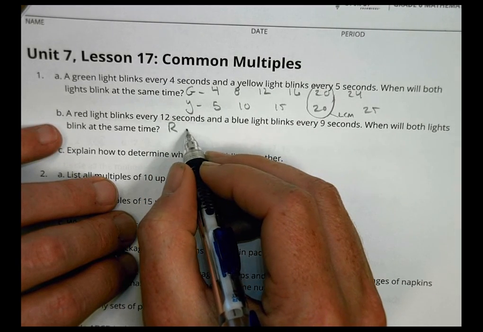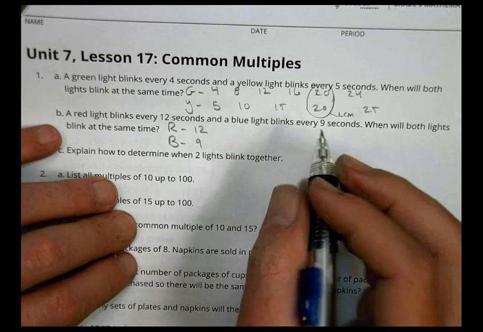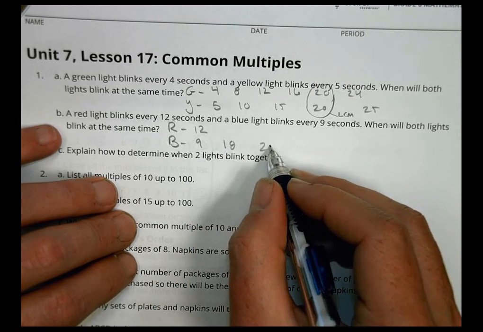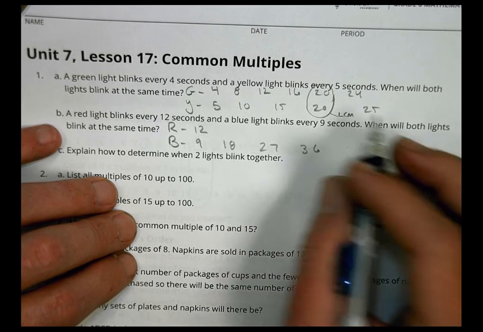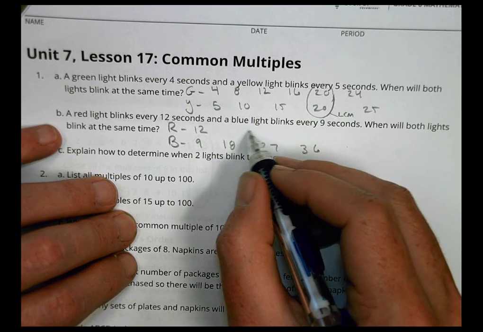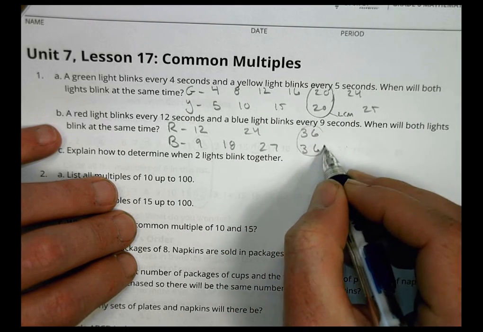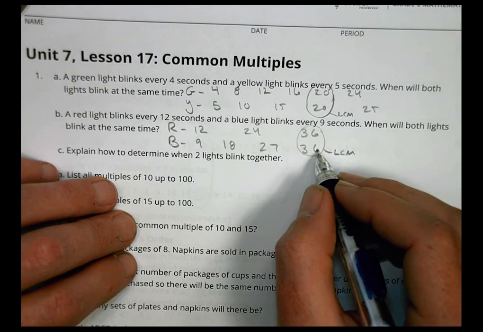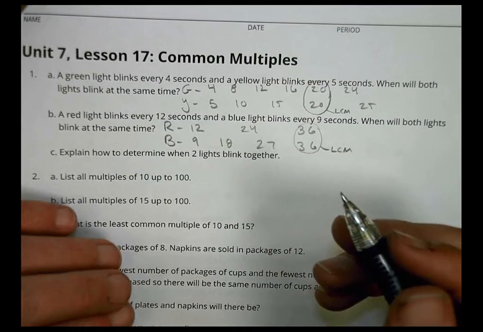Okay, the red light blinks every 12 seconds and the blue light blinks every 9 seconds. So let's do the 9. We have 9, 18, 27, 36. All right, I'm going to stop there. Why? Because 12 and 24 and 36. So when they blink together for the very first time, our least common multiple is going to be at 36 seconds. They'll blink together, then they'll be off for a little bit, and then they'll find another match, and it'll keep on going.